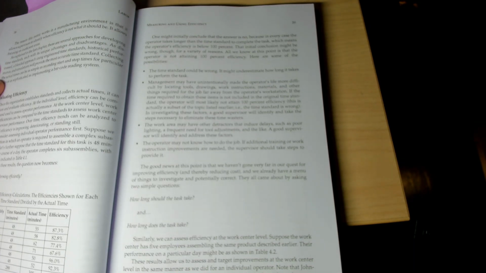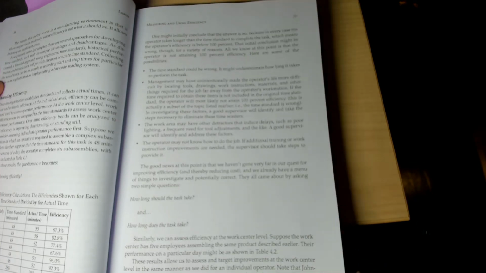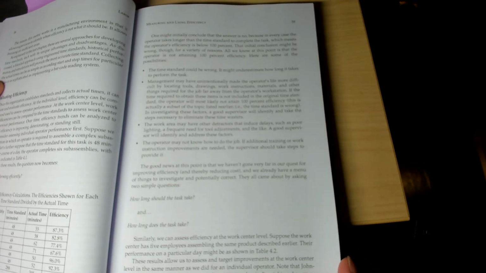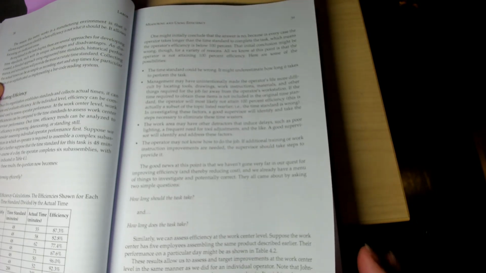Similarly, we can assess efficiency at the work center level. Suppose the work center has 5 employees assembling the same product described earlier. Their performance on a particular day might be shown as Table 4.2. These results allow us to assess and target improvements at the work center level in the same manner as we did for an individual operator. Note that Johnson is attaining higher efficiencies than anyone else is.